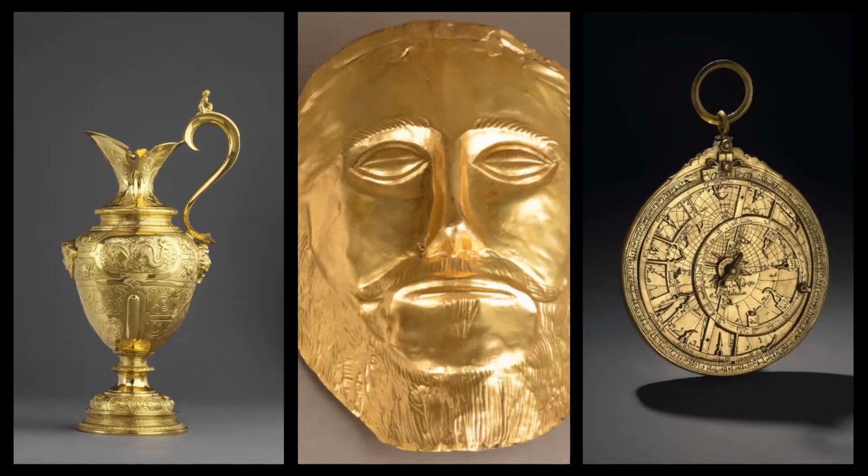It's actually an 1888 copy of a 1595 original. The middle is from the British Museum, and it's the famous Golden Mask of Agamemnon. And this is a 1908 copy of the ancient original. And finally, on the right, also at the British Museum, is an astrolabe, which is an 1893 copy of an 11th century original. So you can see how detailed and exact the Galvano process could reproduce something.